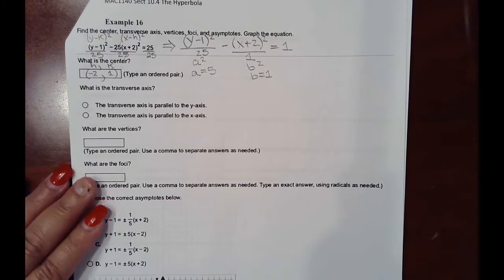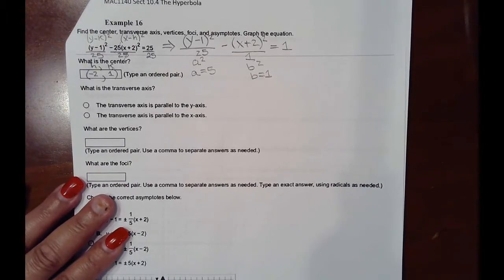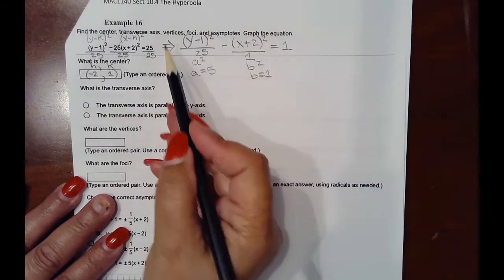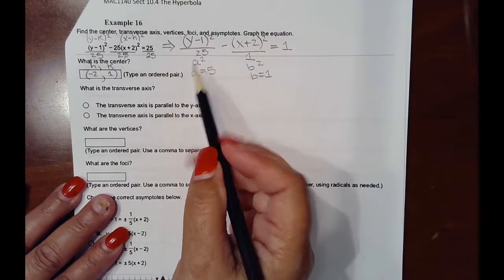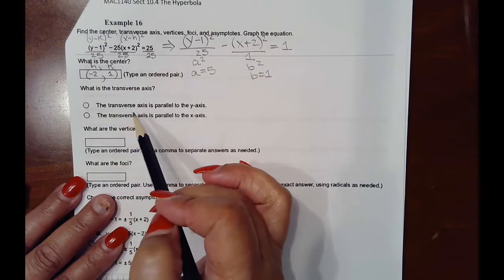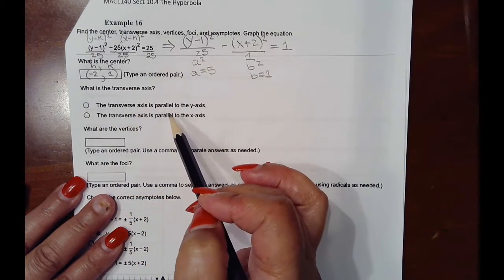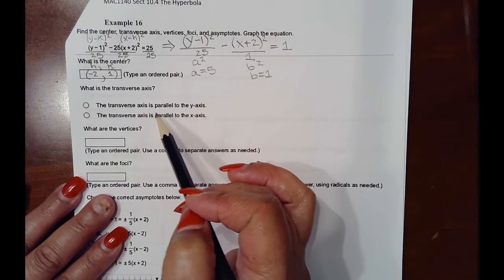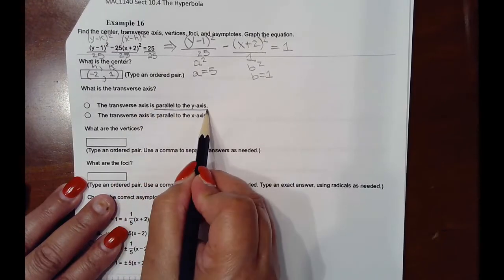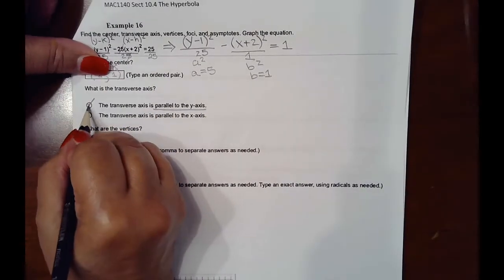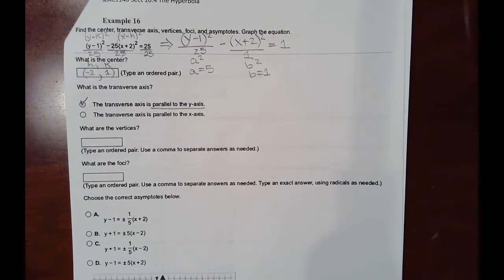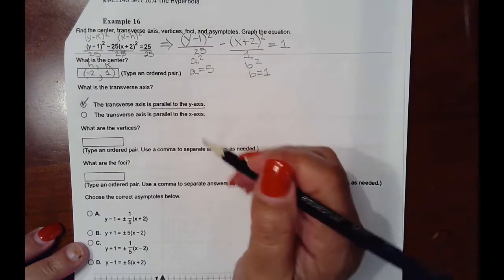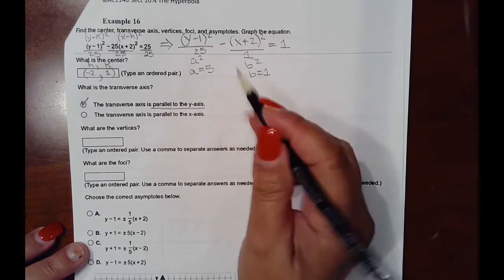Okay, let's see, what kind of questions do we have here? What is the transverse axis? Well, the transverse axis is all about the positive expression. And if the positive expression contains y, then the transverse axis, we're not going to actually say it's the y-axis because the center would have to be at the origin for it to be the actual y-axis. But it is a line that is parallel to the y-axis. So that would be the answer there. In other words, we have a vertical orientation happening here. So once you plot the center, you're going to go up from the center, down from the center to get to the vertices as well as the foci.